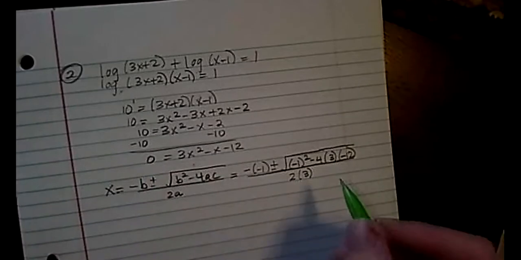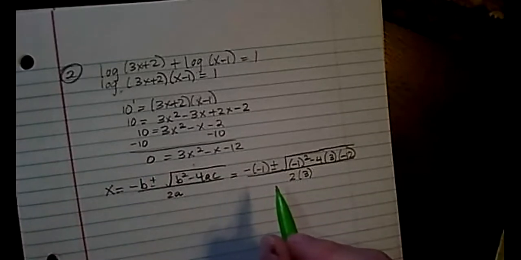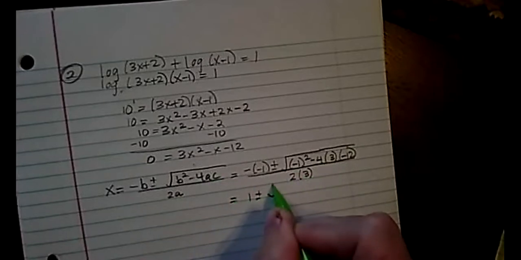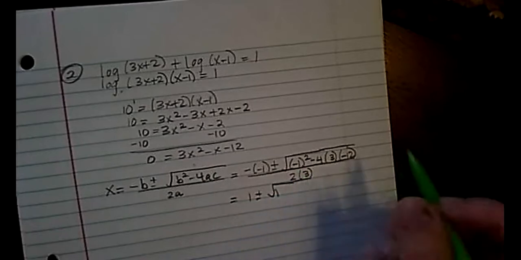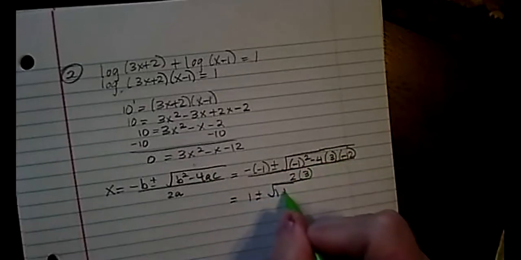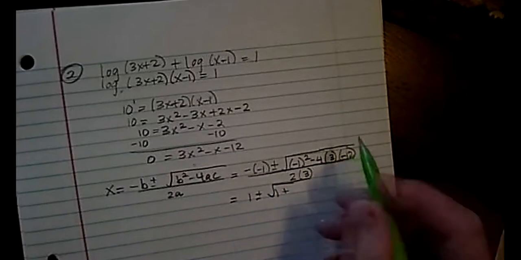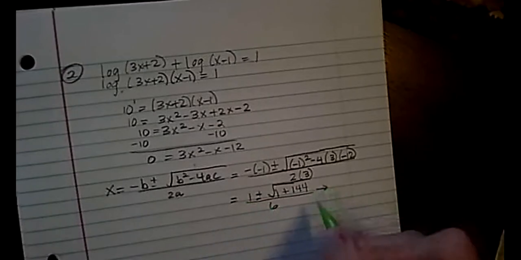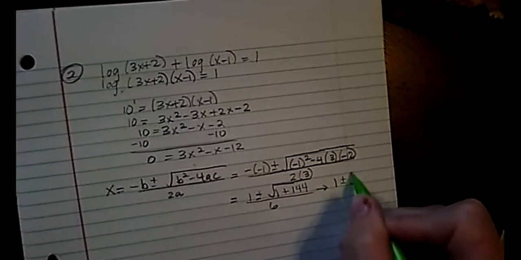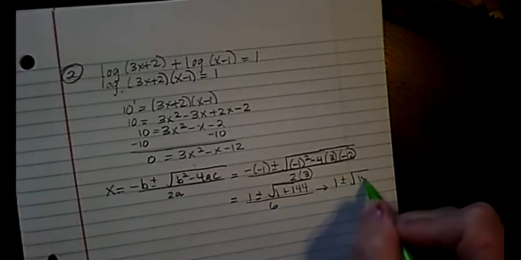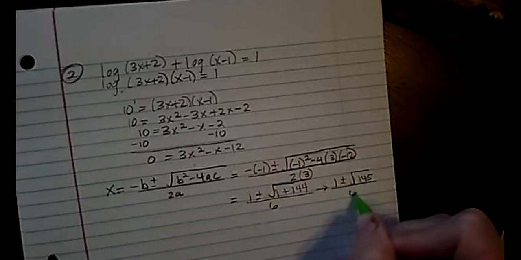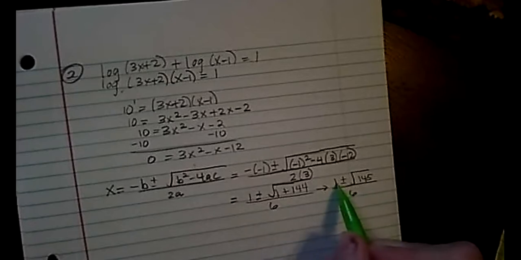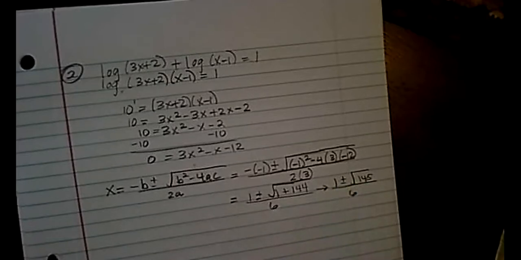All right, so let's simplify that. So we have a positive 1. This negative 1 times negative 1 is a positive 1. Negative times a negative is a positive. 12 times 12 is 144, all over 6. So this is 1 plus or minus the square root of 1 plus 144, 145, all over 6. And that I would just leave in exact form. And there's two answers. There's a 1 plus and a 1 minus. All right, so we'll just leave that one in exact form.